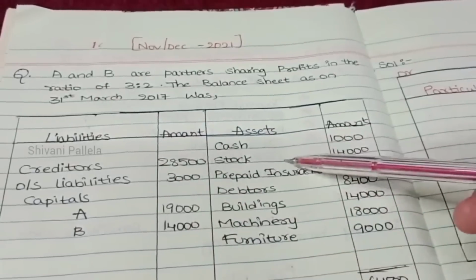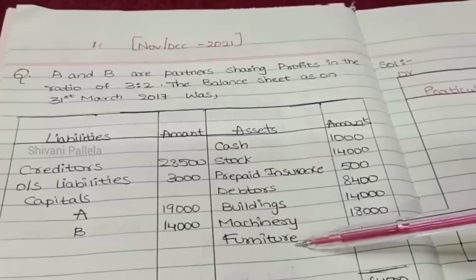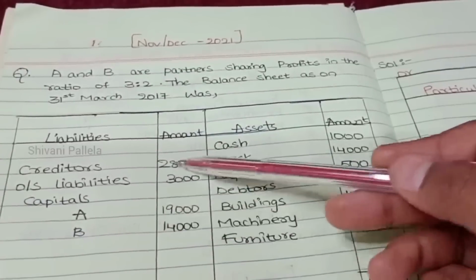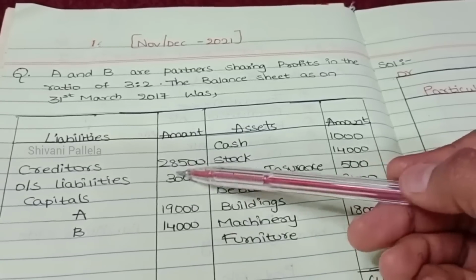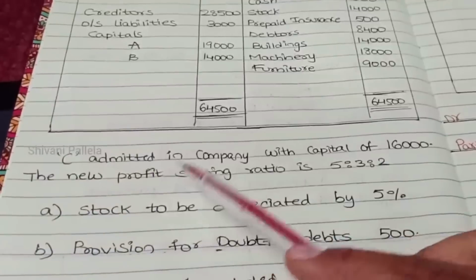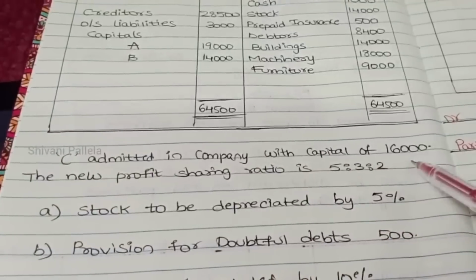Cash ఇచ్చినారు, stock ఇచ్చినారు, prepaid insurance, debtors, buildings, machinery, furniture. In liabilities side: creditors, outstanding liabilities, and capital amount. Here we are not finding any P&L account amount and general reserve amount. It will be okay. And next, here in the question, C is admitted in the company with a capital of 16,000.